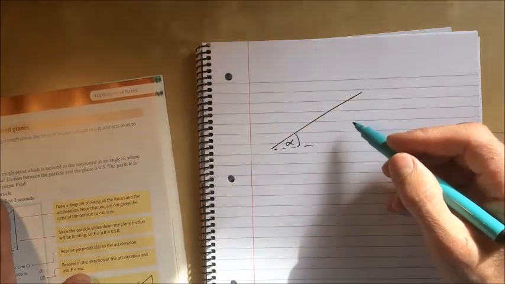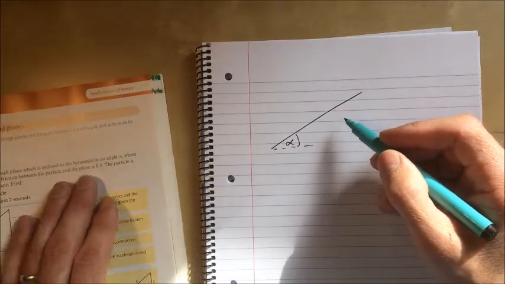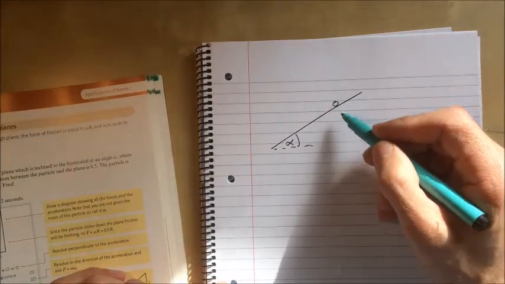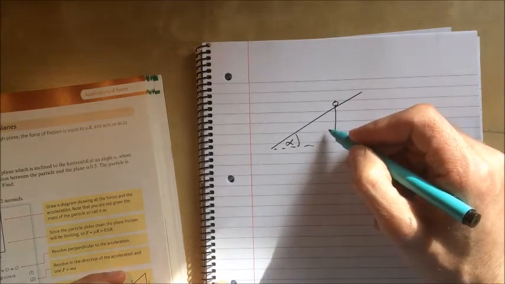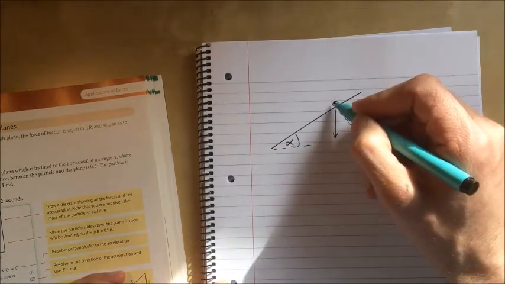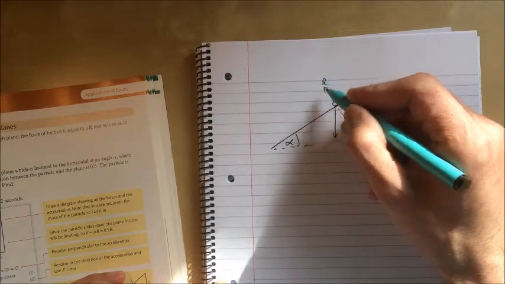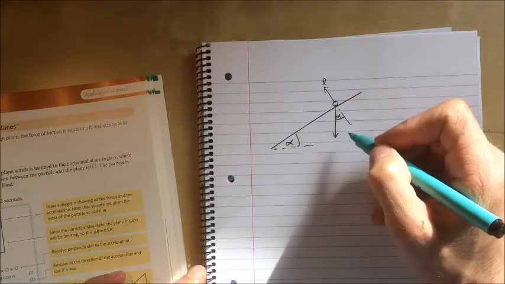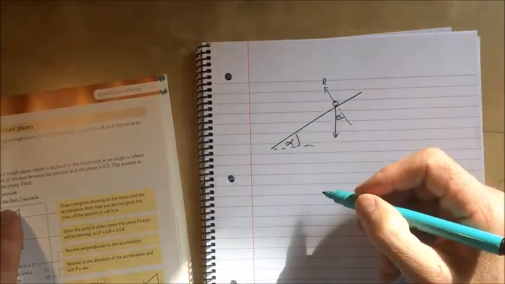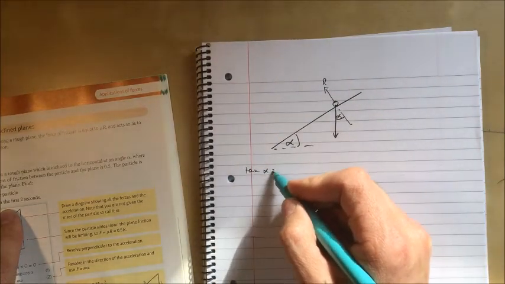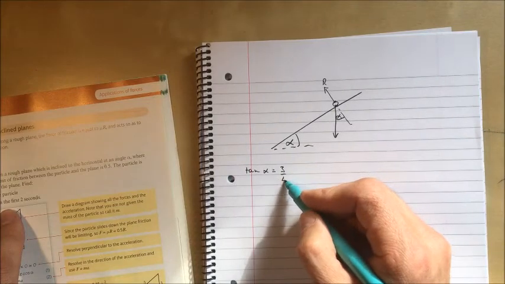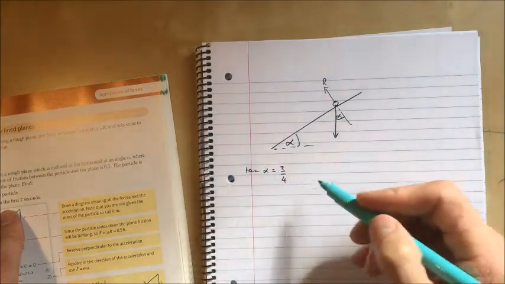A particle is held at rest on a rough plane which is inclined to the horizontal at an angle of alpha. So here's my particle, here's my angle of alpha, there's the weight force. It's immediate that we can put in our usual reaction force, that angle there is alpha. We do that automatically now, I hope. We're told that tan alpha is 0.75, which I'm going to write as 3/4, and we'll save that information for a minute.